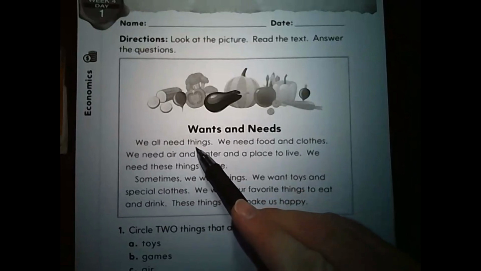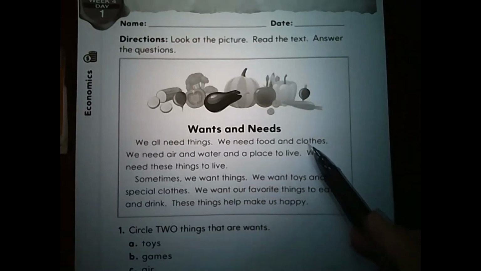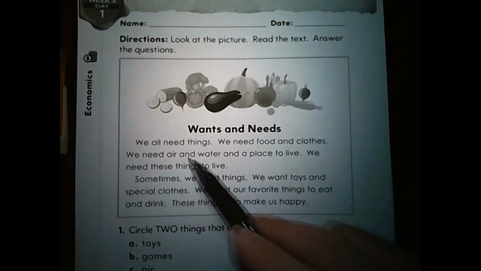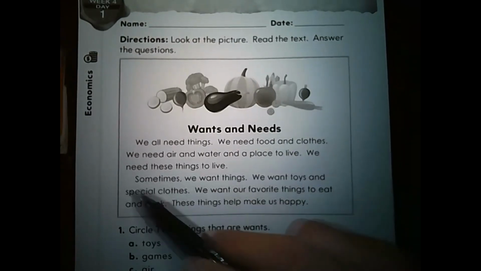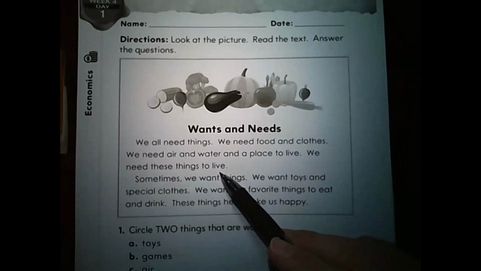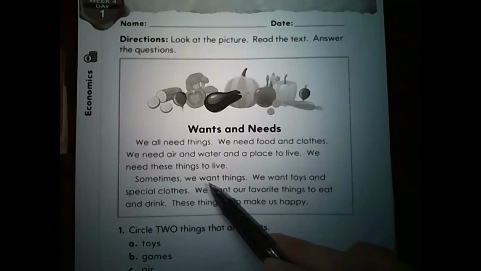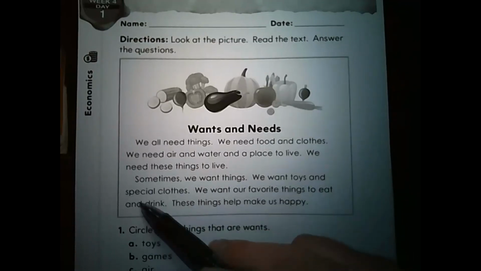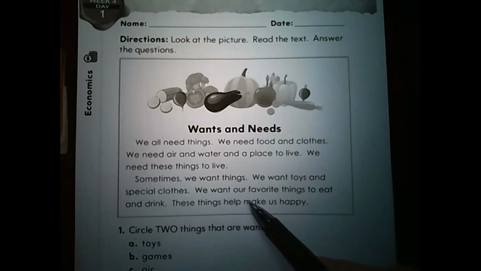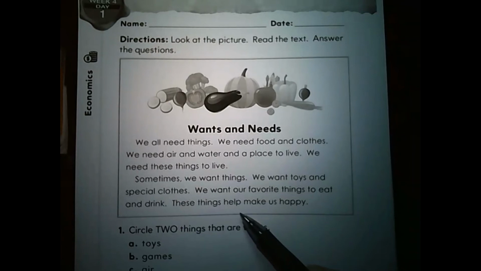We all need things. We need food and clothes. We need air and water and a place to live. We need these things to live. Sometimes we want things. We want toys and special clothes. We want our favorite things to eat and drink. These things help make us happy.